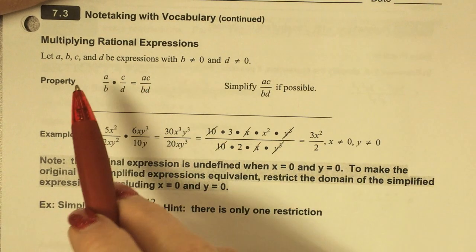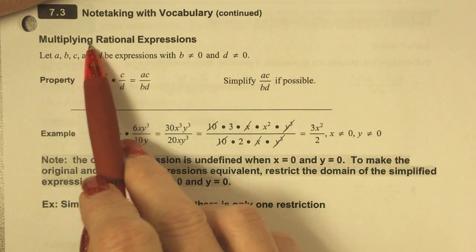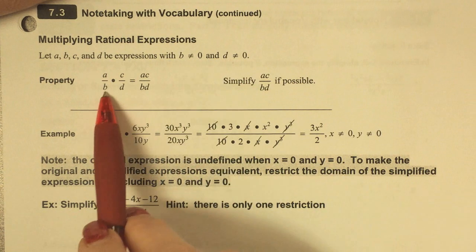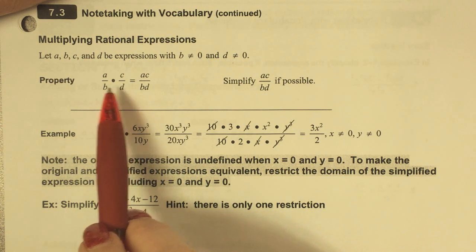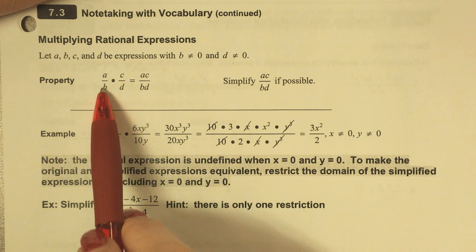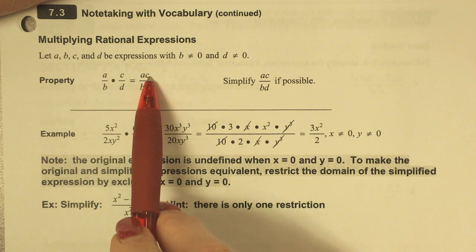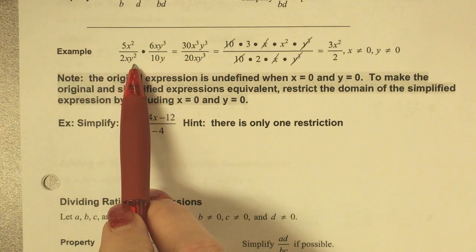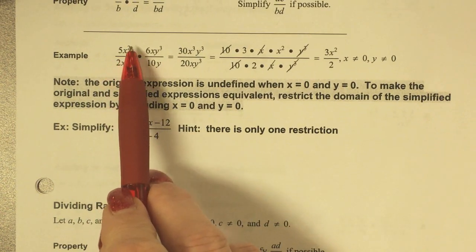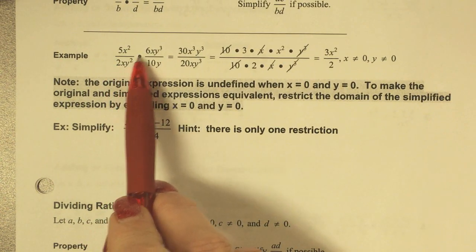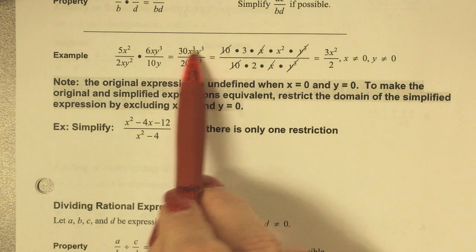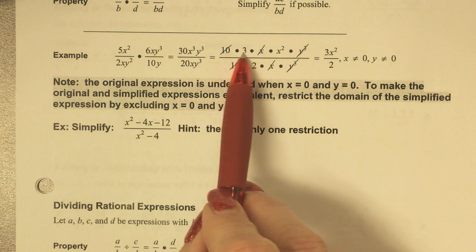So, multiplying rational expressions. Let a, b, c, and d be expressions with b not equal to 0, d not equal to 0, meaning it's not undefined at the beginning. To multiply, you can multiply straight across, a times c, b times d, and then simplify if needed. So look at this example. They give us 5x squared over 2xy squared, 6xy cubed over 10y. Multiply straight across. Here's what you get.